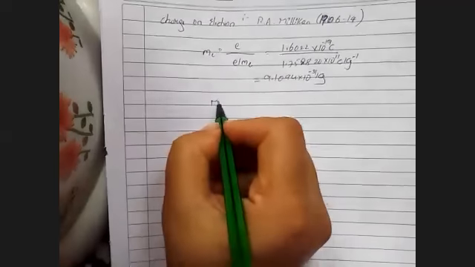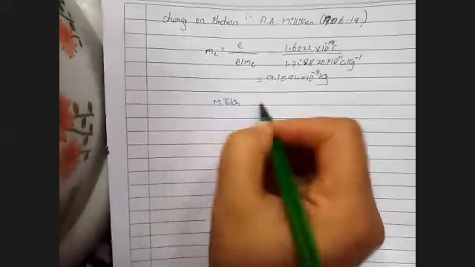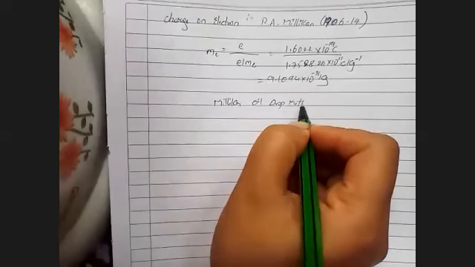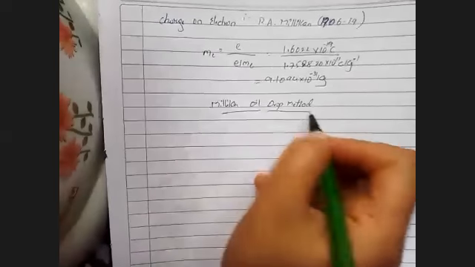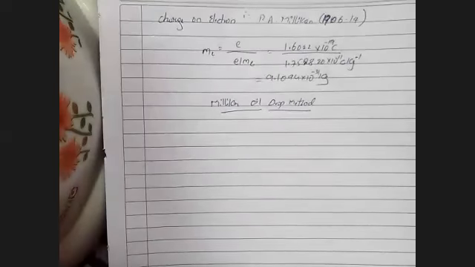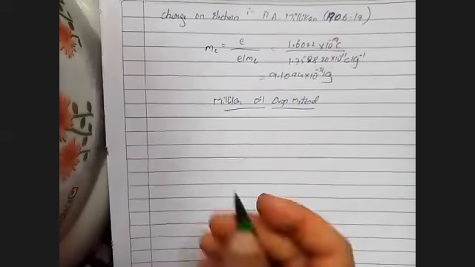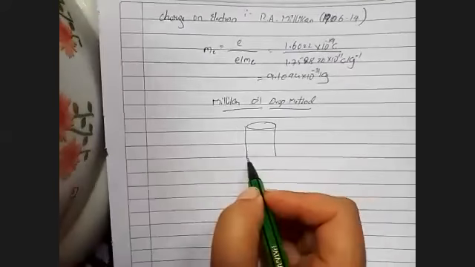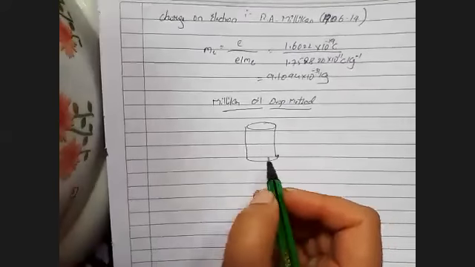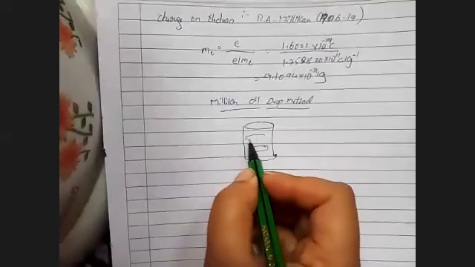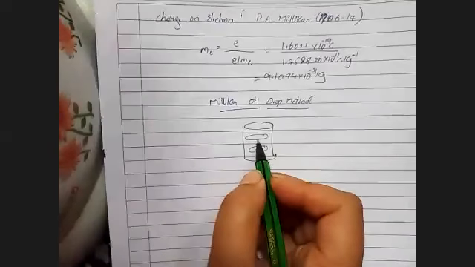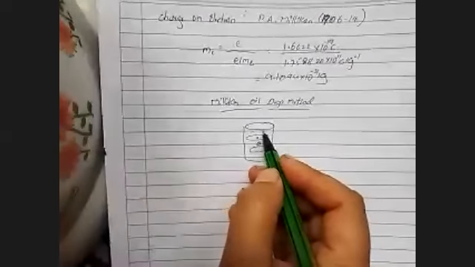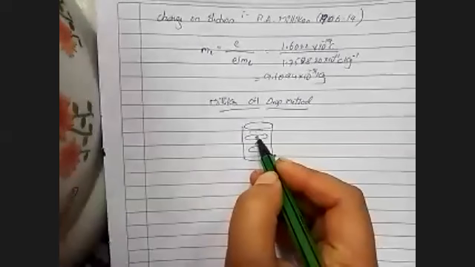So your Millikan oil drop method. Millikan oil drop method. So what he did, he took a chamber-like thing. The chamber contains two plates, and there is a small hole.